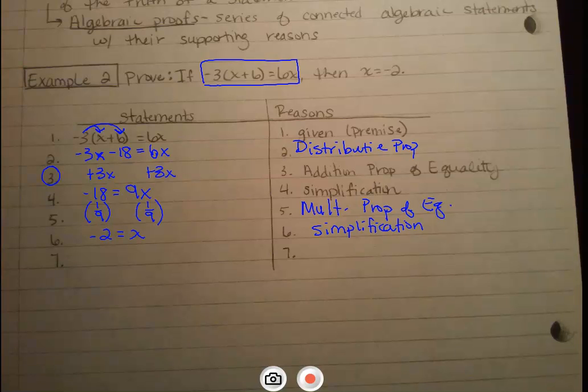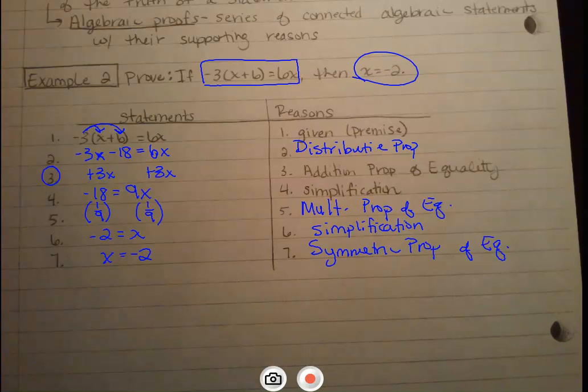Now here's the thing. Number 6, I have negative 2 equals x. We're supposed to be proving that x equals negative 2. And yes, it matters. So we have to change this to be x equals negative 2. And what property allows us to do that? Excellent, the symmetric property. So this is the symmetric property of equality.